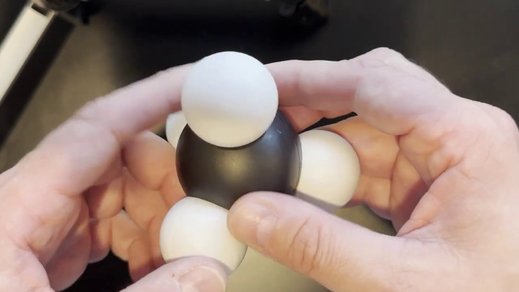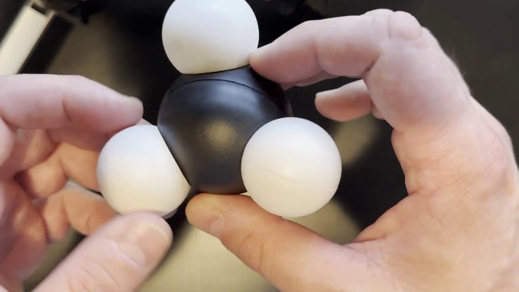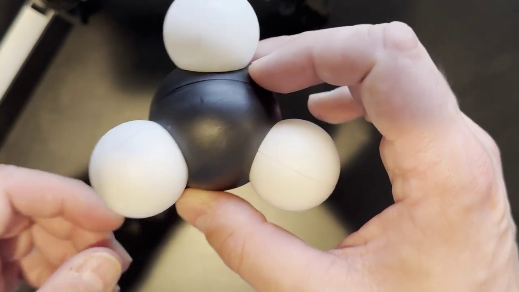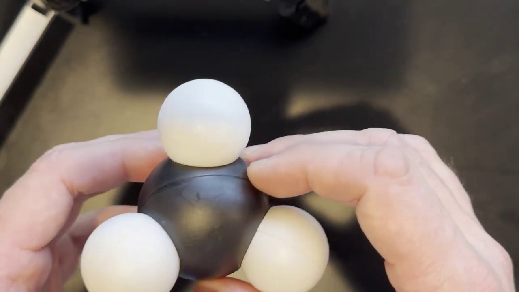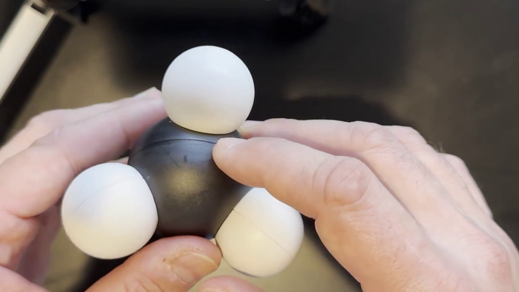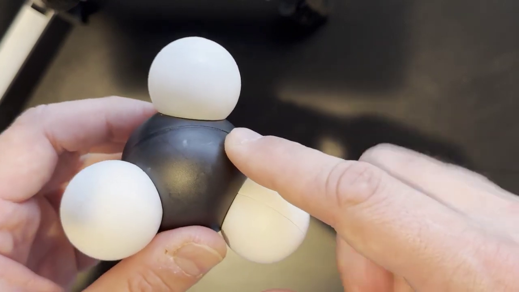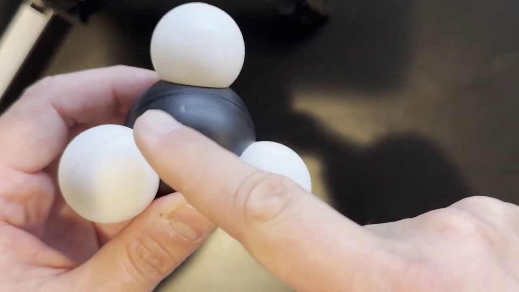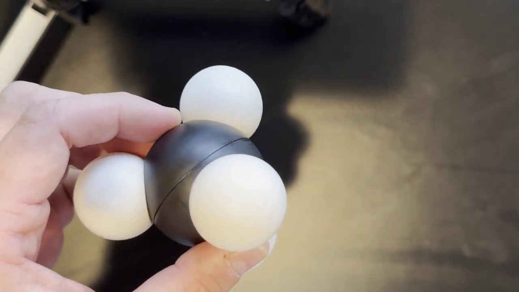It shows the tetrahedral geometry as a result of the sp3 hybridized carbon atom that allows 1, 2, 3, 4 sigma bonds to hydrogen.